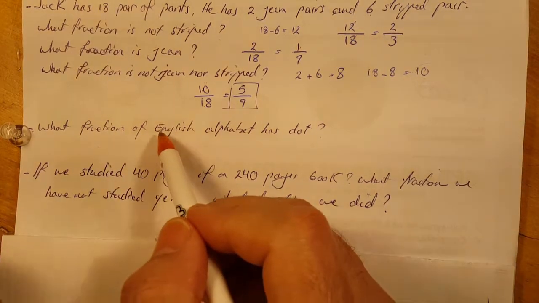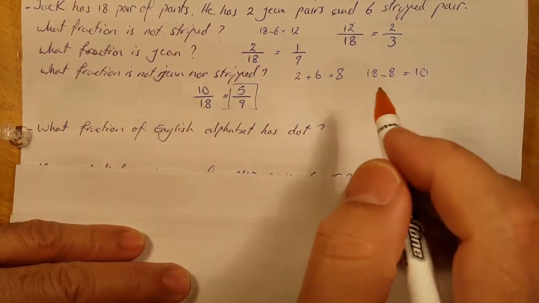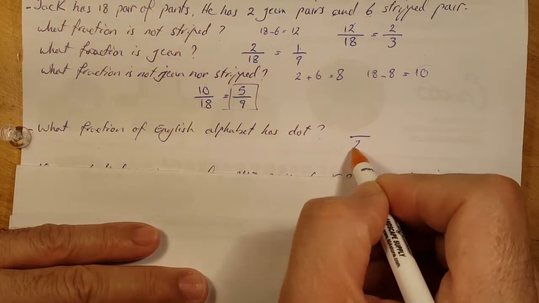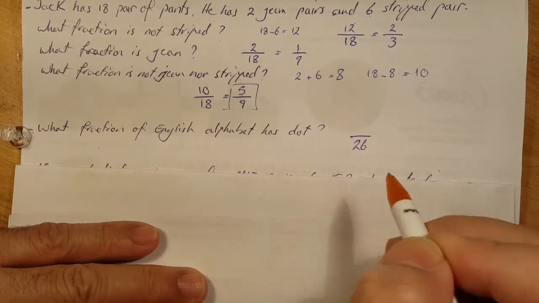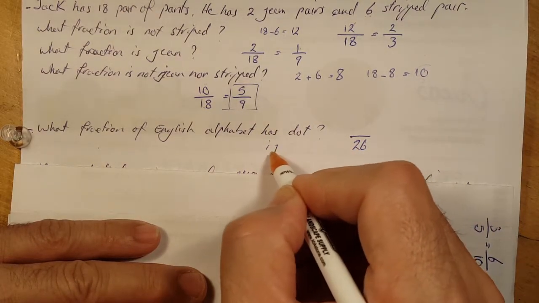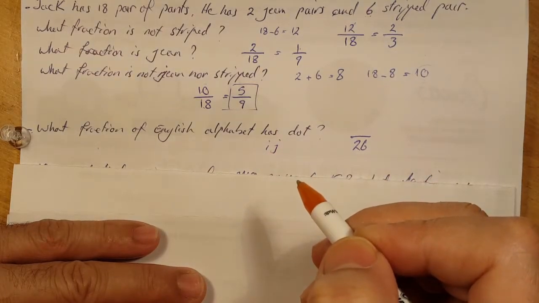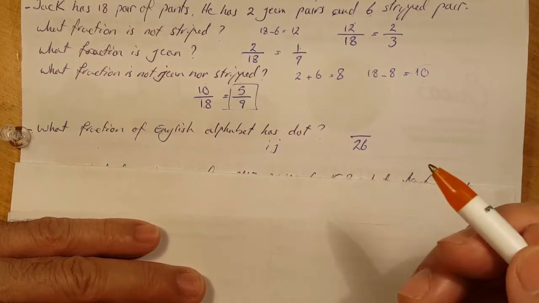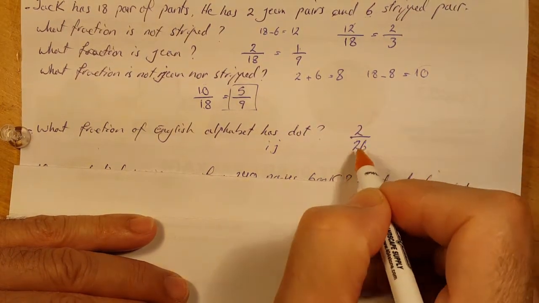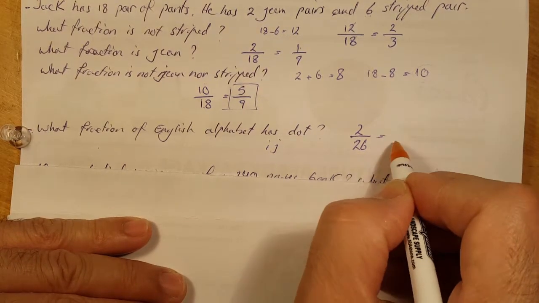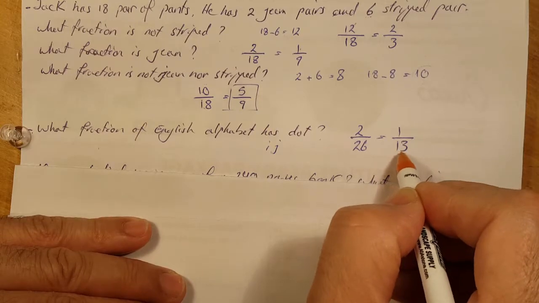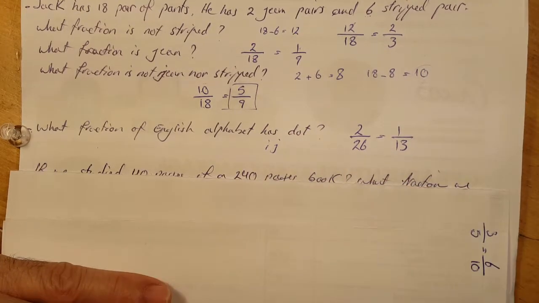What fraction of the English alphabet has a dot? 26 is the total of the alphabet, and I and J are the only ones with a dot. So 2 out of 26, which is 1 out of 13. 1/13 of the alphabet has a dot.